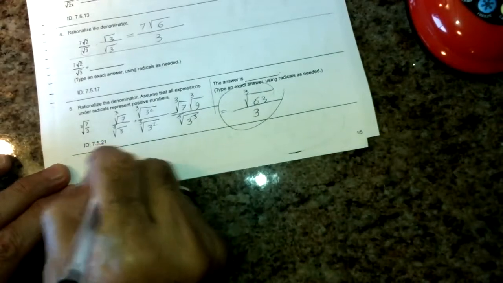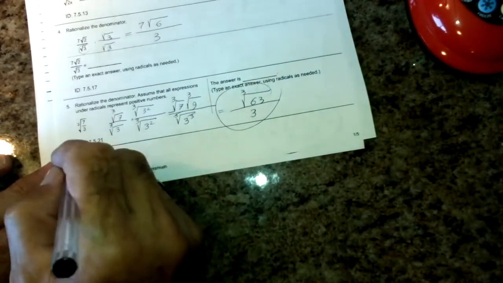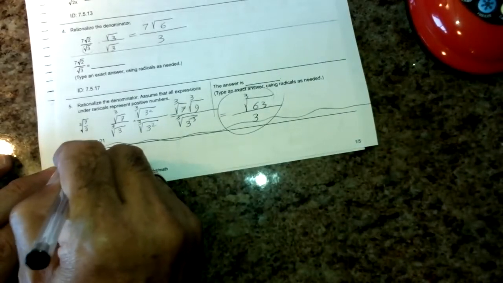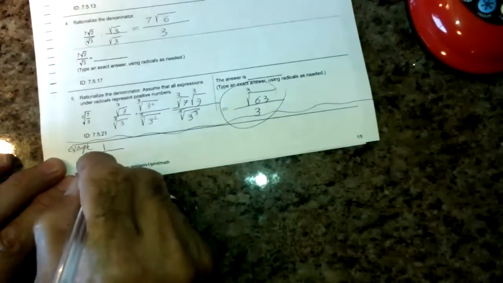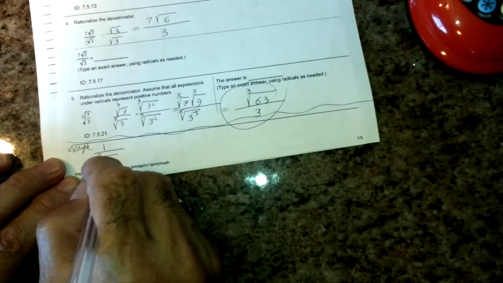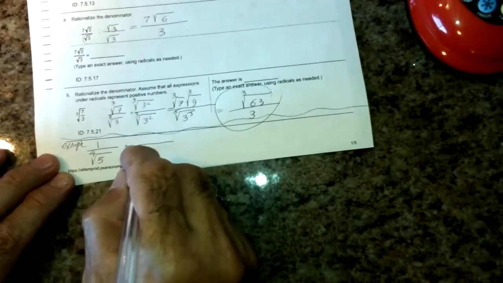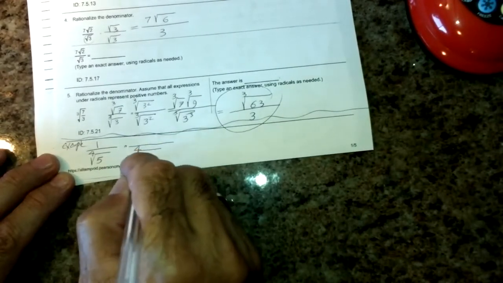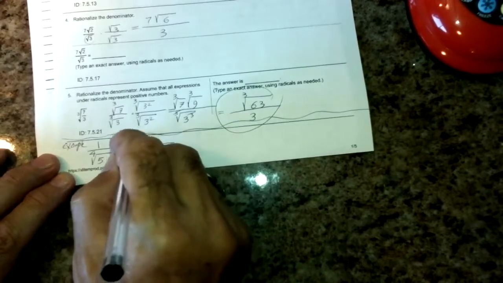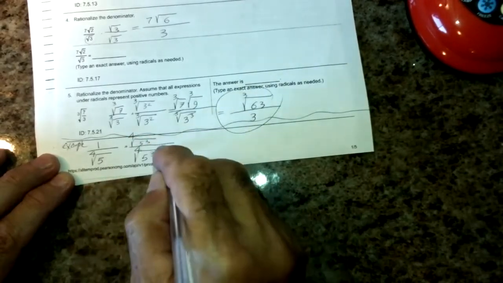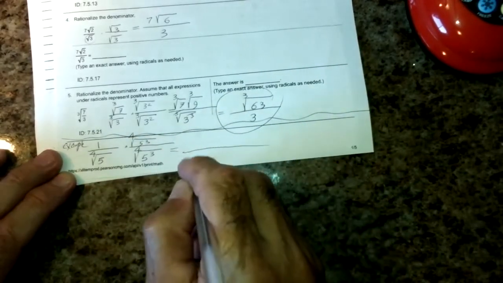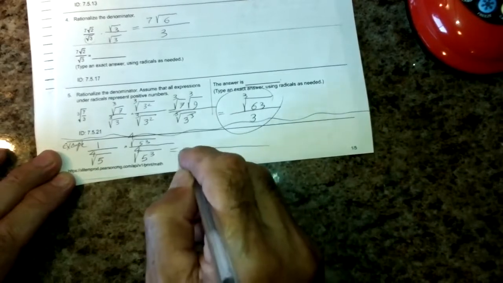Let me show you another example. What if I have 1 over 4th root of, I don't know, like 5? Then you multiply this by what? 4th root of 5 to power of 3, okay? See, because in that case, at the numerator, you have 5, 4, and here you have 4.